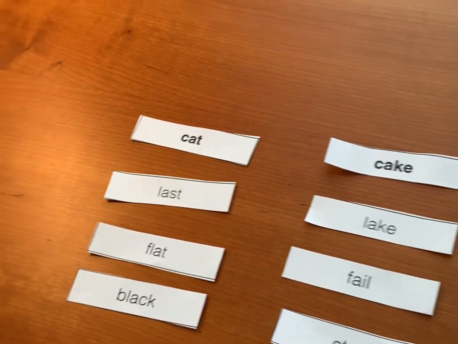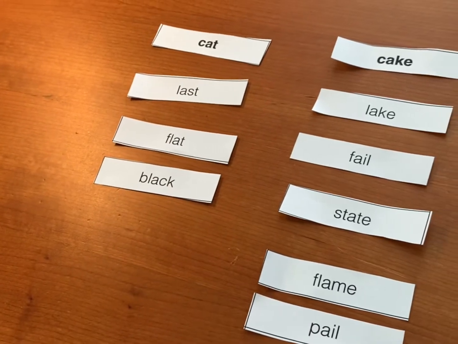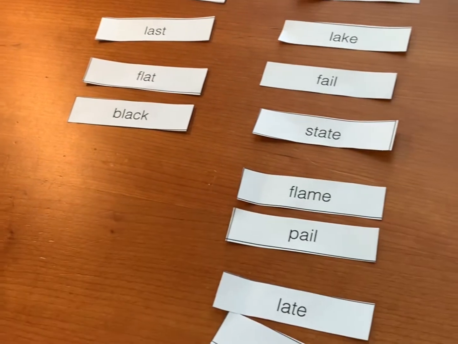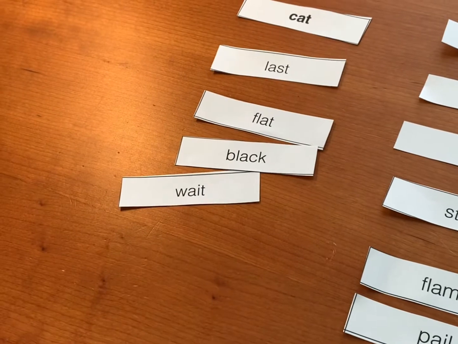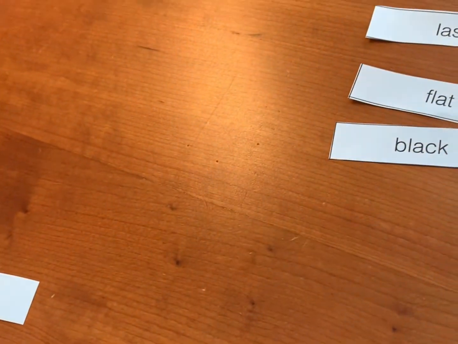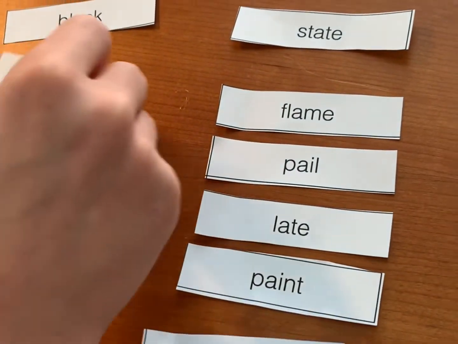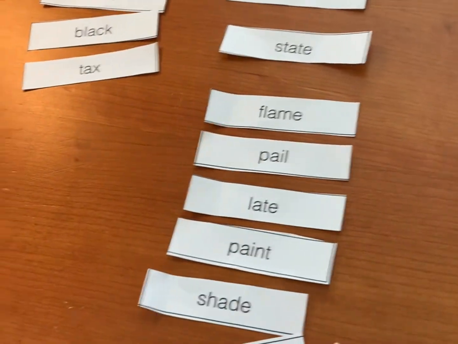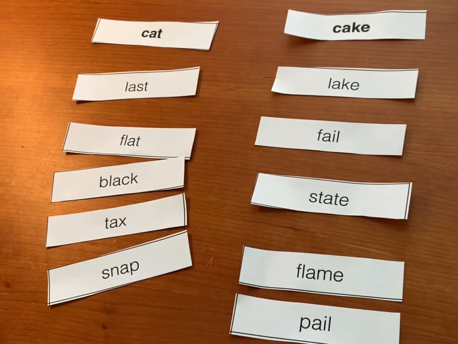Late. Paint. Shade. Weight. That word is what? Ate. So I'm going to put it with a long A sound over here. Tax. Nail. Snap. Great job.